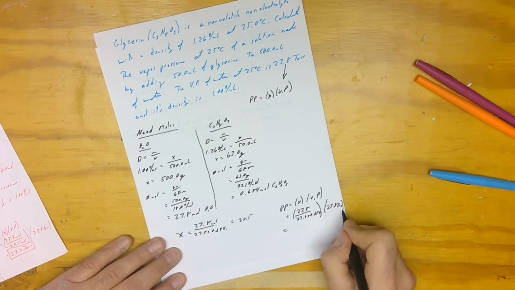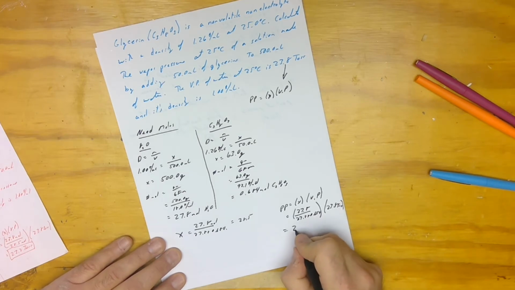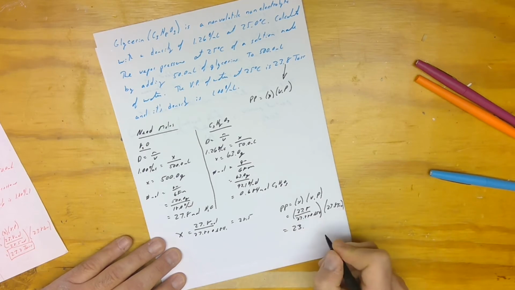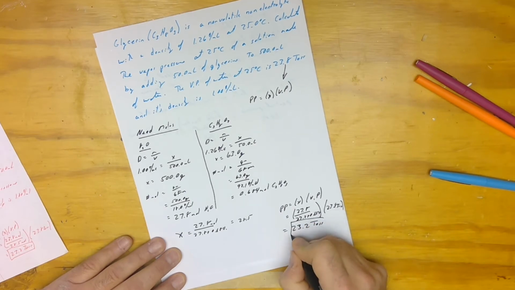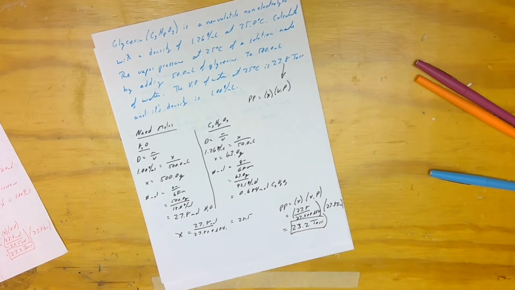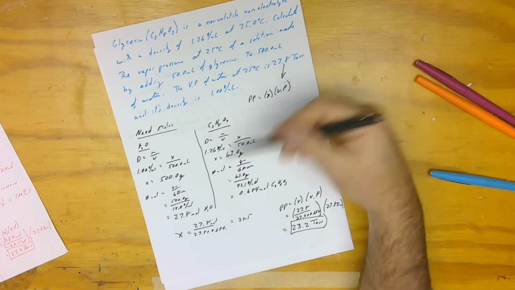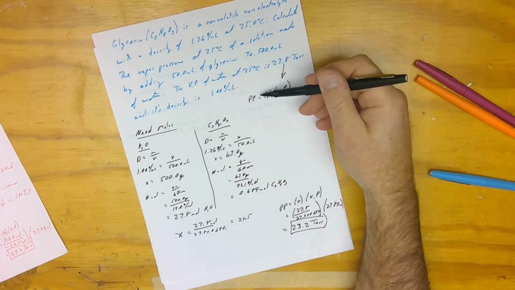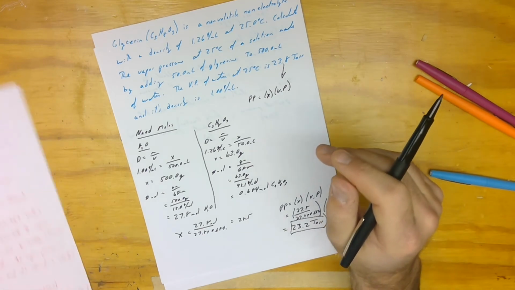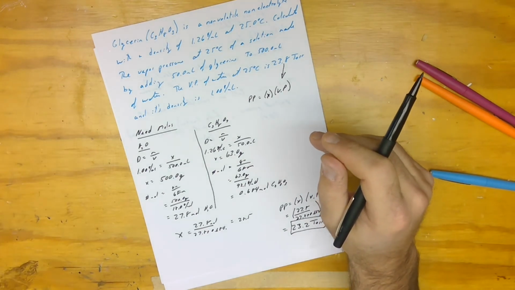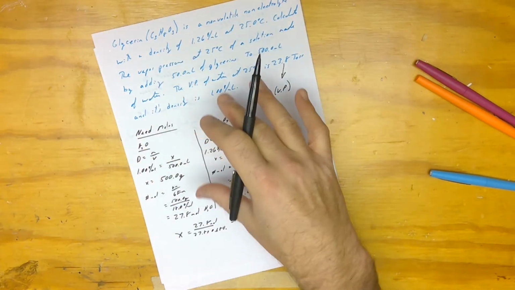Right? And when we do that math, our partial pressure, or the vapor pressure of the water, is reduced to 23.2 torr. Okay. So actually just a nice simple way to come up with that new vapor pressure using the mole fraction. All right, so that has to do with our vapor pressure.